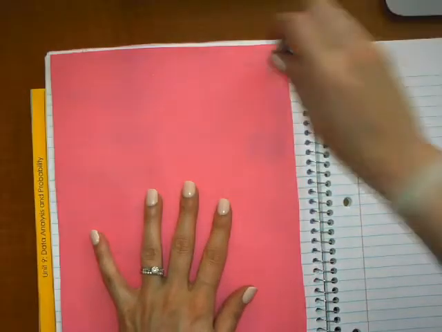Then you will flip. And we now have a dark pink page, which still talks about theoretical versus experimental probability. So we are going to trim off the top, sides, and bottom. Once again, making sure we are not cutting off anything that is important. Put glue on the back of it. And then this page goes behind the orange piece of paper that we just glued down.